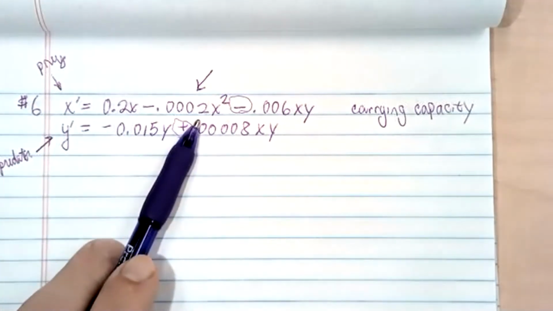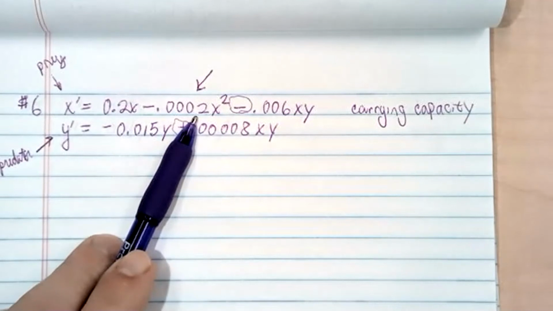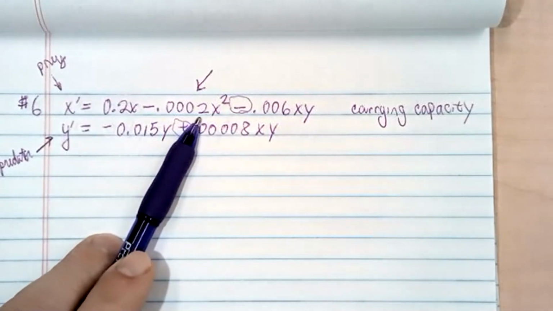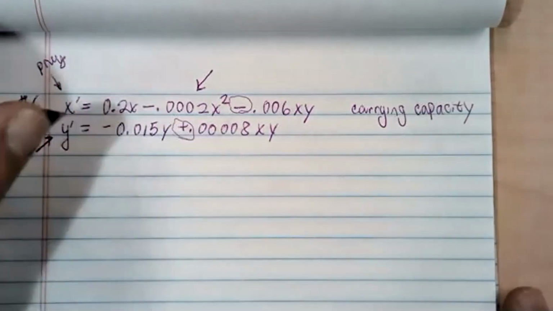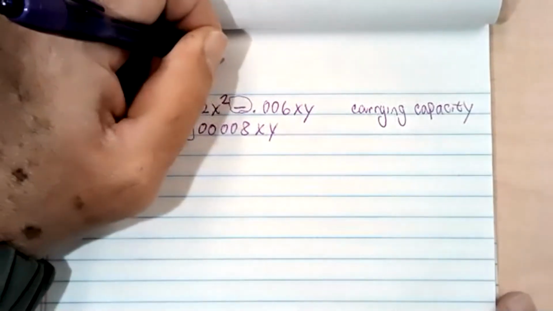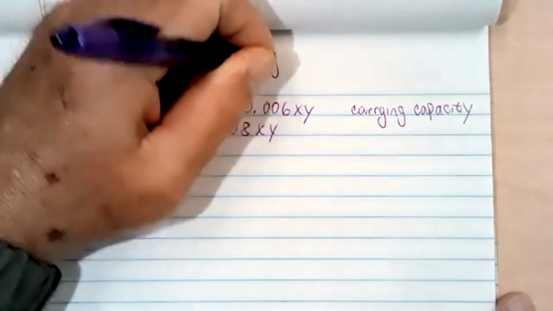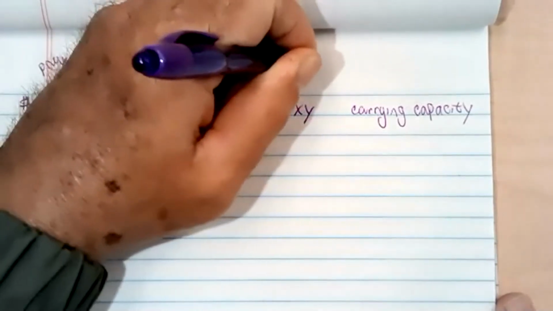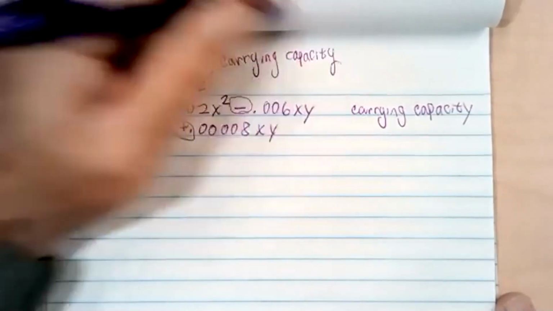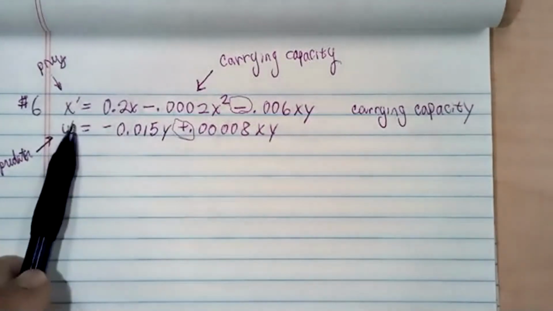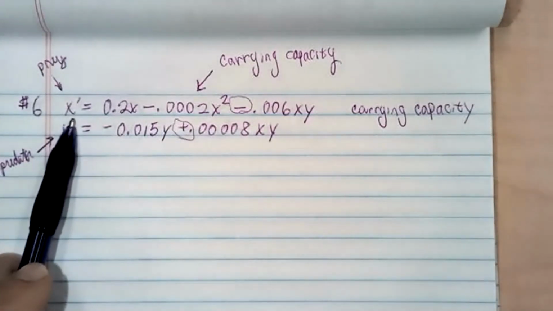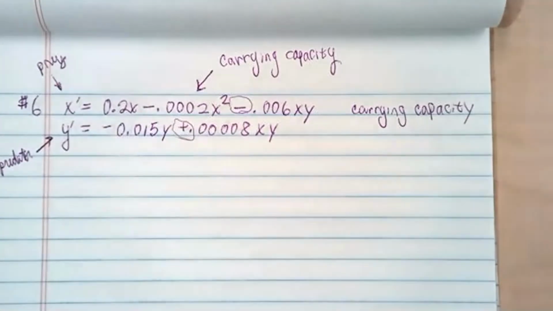So if their numbers get too big, they end up competing with themselves. So this relates to what is called carrying capacity. This environment can only handle so many of these prey animals. And when you get more than that, there's not enough to sustain them.